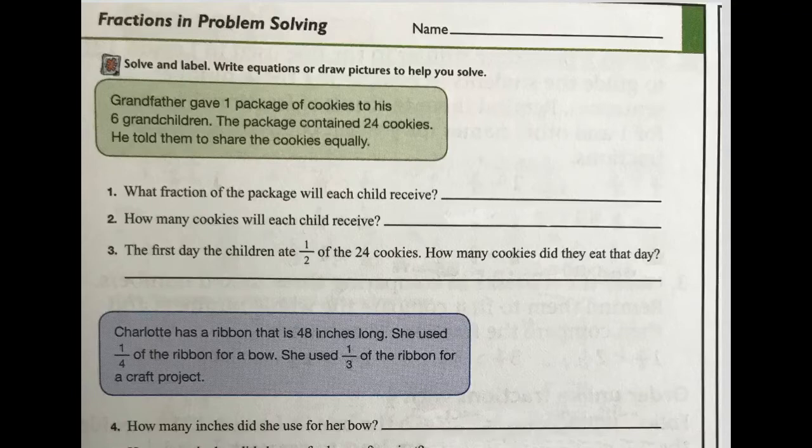Okay? It says, grandfather gave one package of cookies to his 6 grandchildren. The package contained 24 cookies. He told them to share the cookies equally. All right, well, how many cookies are in the package?